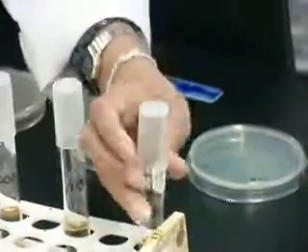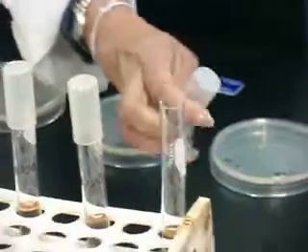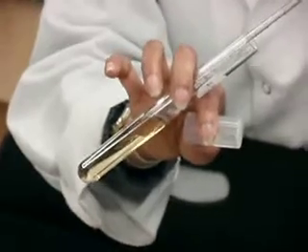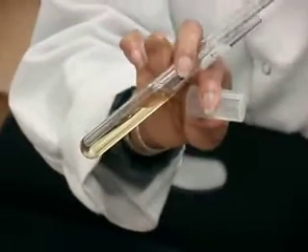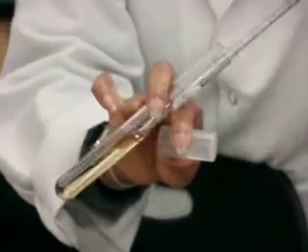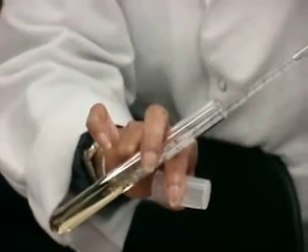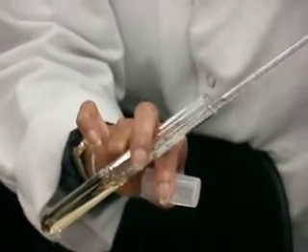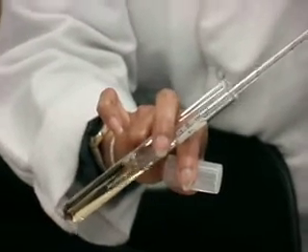And then add it to the very first dilution, 1 milliliter in 9 milliliters of TS broth. Now you want to mix the two really well together to form an even suspension. So I'm going to draw in and release 3 times to mix the suspension.